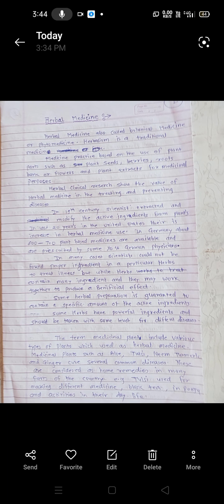Last time we already studied biofertilizers and organic manures. The next important topic is herbal medicines. In herbal medicines, we will study the definition and the importance of herbal medicines. Then we will study the classification of crude drugs. The classification should be on the basis of their taxonomical, morphological, as well as chemical characters.